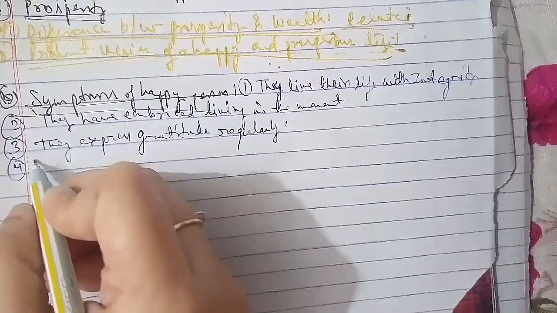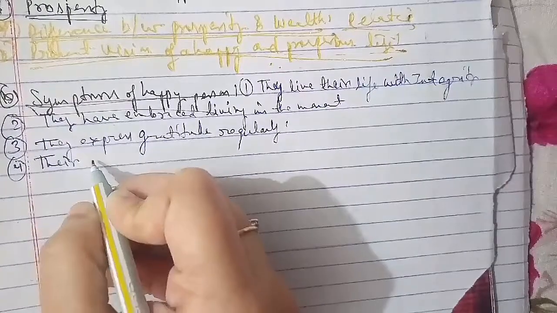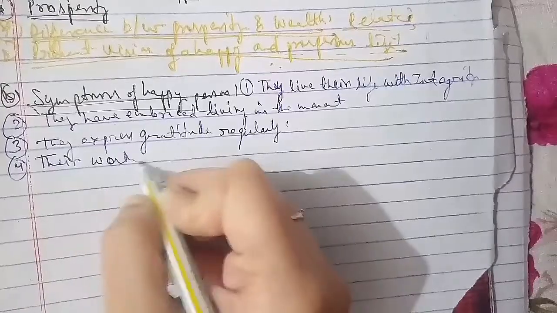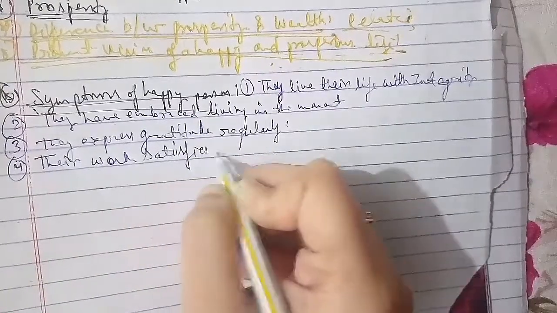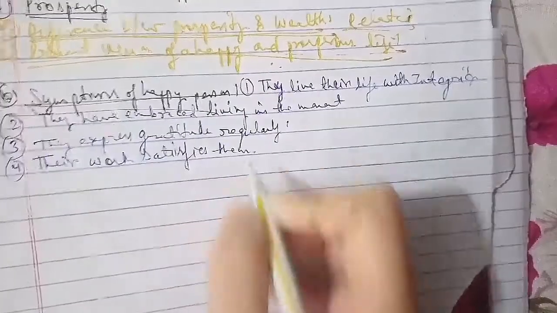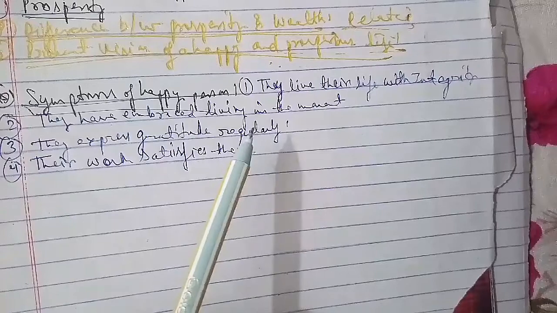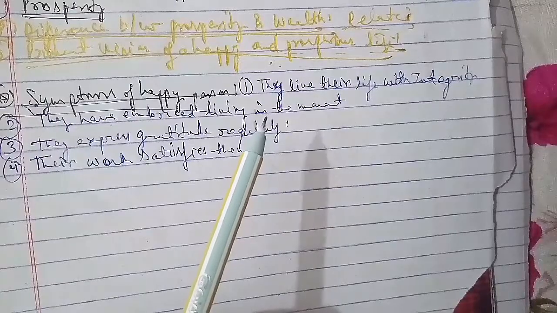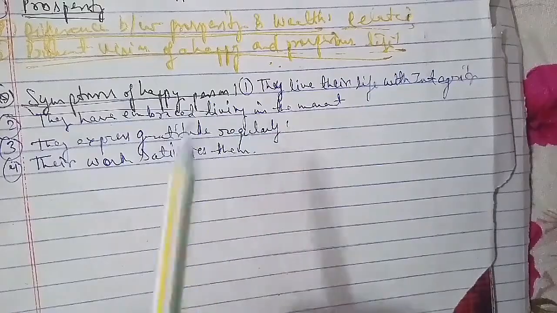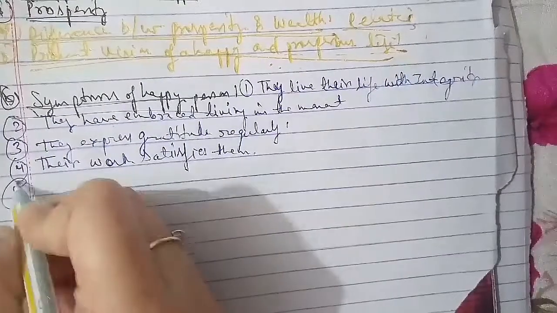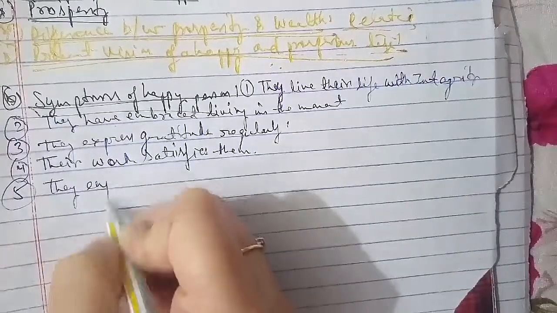We'll talk about the fifth one, that they enjoy harmonious relationships. You practice respect and patience as you go about your day, whether you are interacting with people, family, co-workers, or with your partners as well.